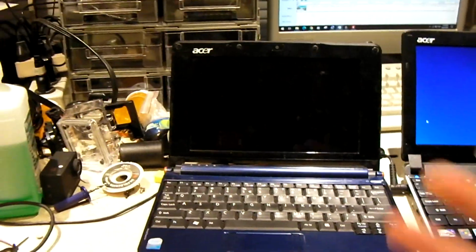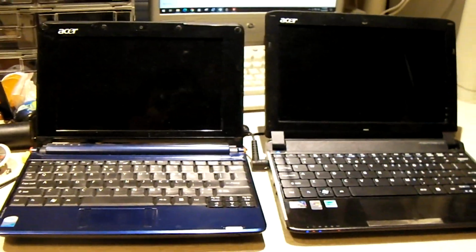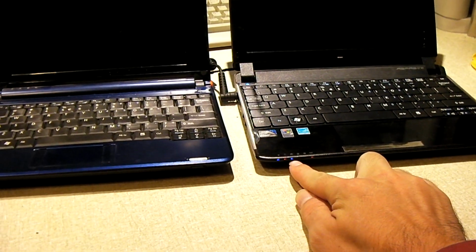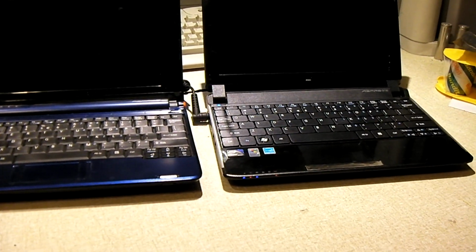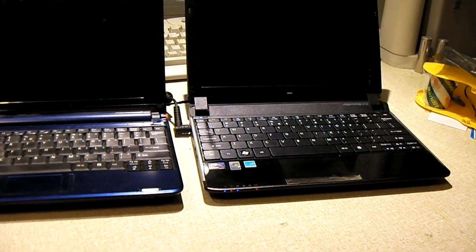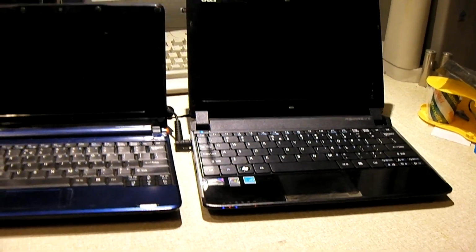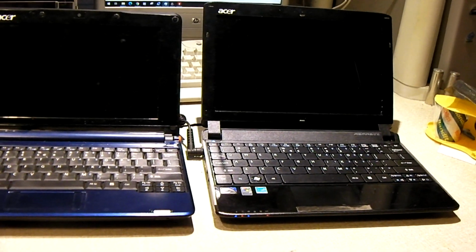Because, and look, it's already shut down. It beat it to shutdown, and this one's still shutting down. The hard drive activity LED is still active. It comes to show how bloated Windows 10 really is.